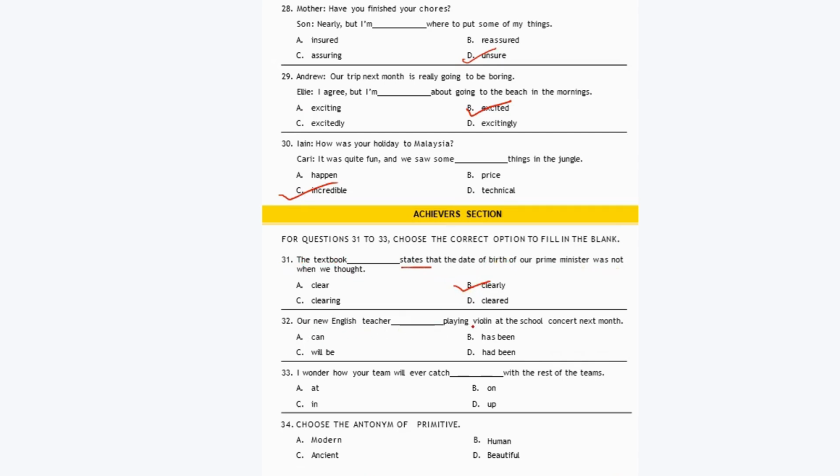Our new English teacher dash playing violin at the school concert next month. So next month means definitely it's about future tense. So we need the auxiliaries in the future tense. So our new English teacher will be playing violin at the school concert next month. Option C is your correct answer. I wonder how your team will ever catch a dash with the rest of the team. Here we need a phrasal verb, the correct phrasal verb. So I wonder how your team will ever catch up with the rest of the team. So it should be option D, catch up with the rest of the team.